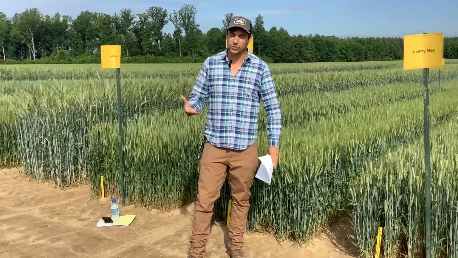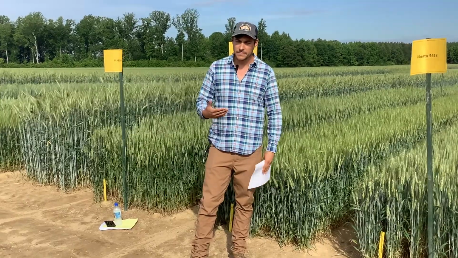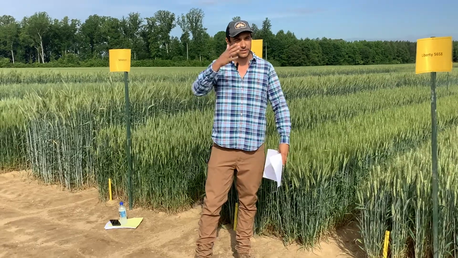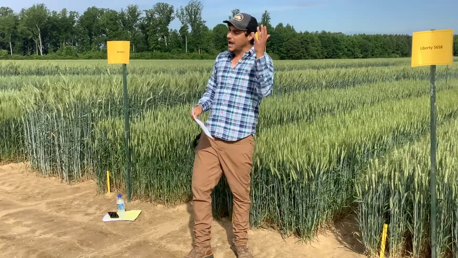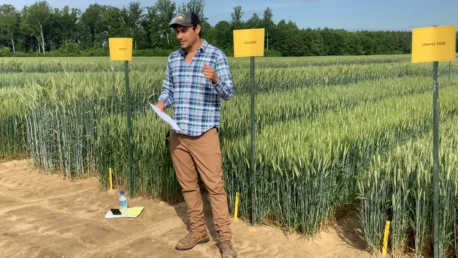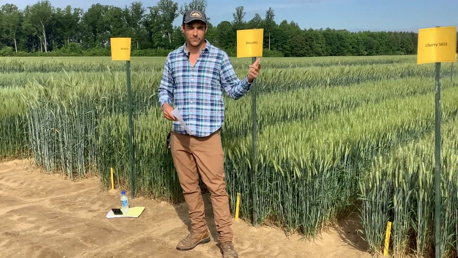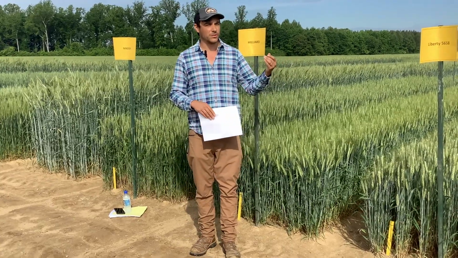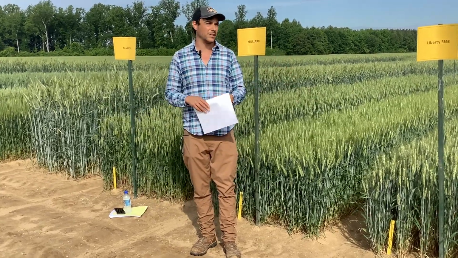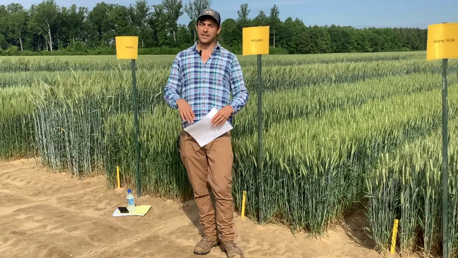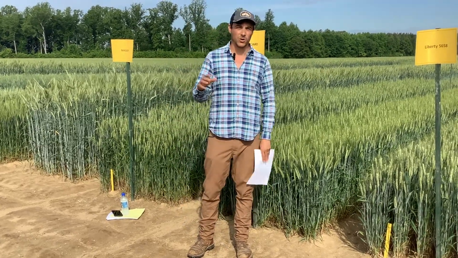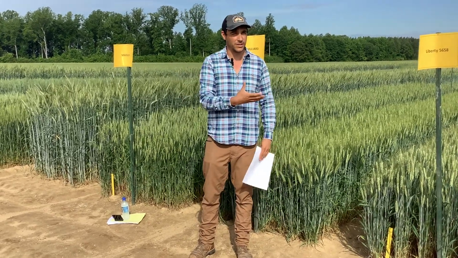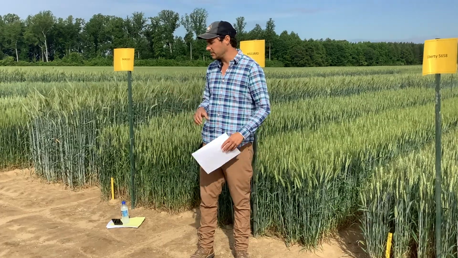So really, eventually, I'd like to get to the point where I'm making crossing decisions based on a monetary value as opposed to all of these various measures, because it's a high dimensional problem. You've got yield, test weight, a bunch of different agronomic things, maturity, and then you're also trying to incorporate all these disease resistances in, various measures of quality, and then you've got multiple target environments and multiple types of products that you're trying to produce for those environments. Sometimes you're looking at producing early materials, sometimes late materials.